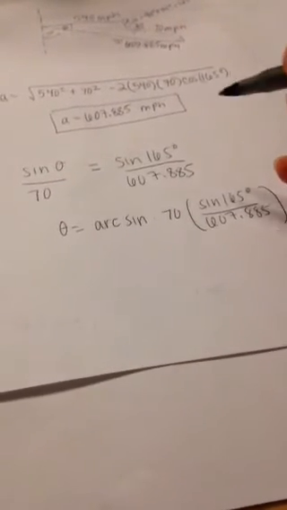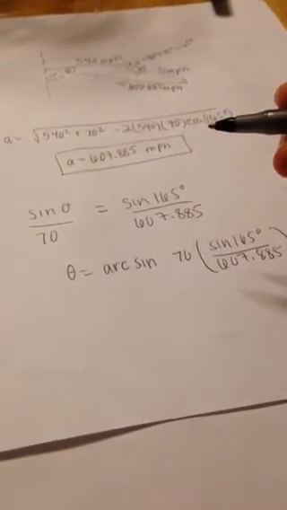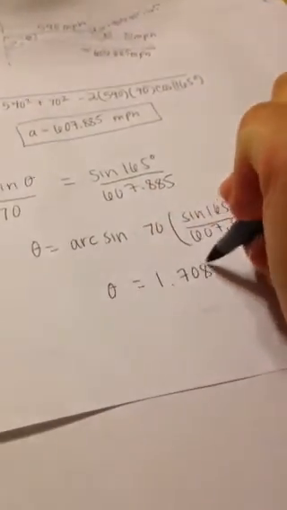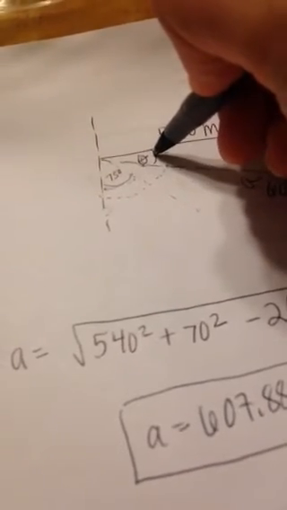That is what theta equals. And then we find out that theta equals 1.708 degrees. Okay, so I know that this angle here is 1.708 degrees.